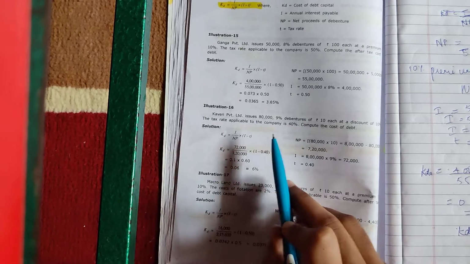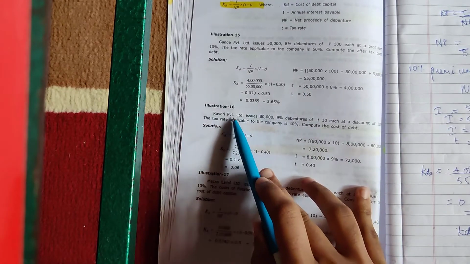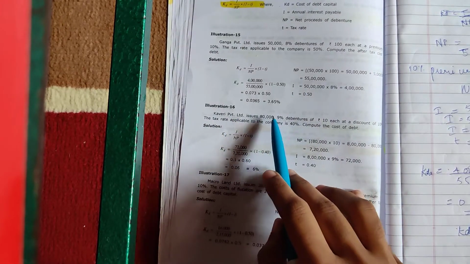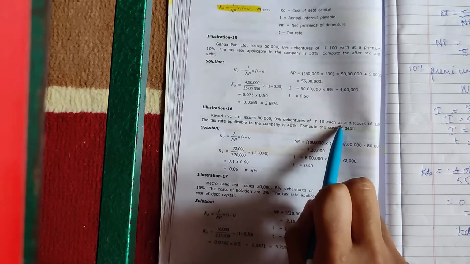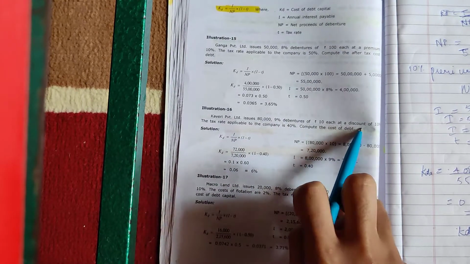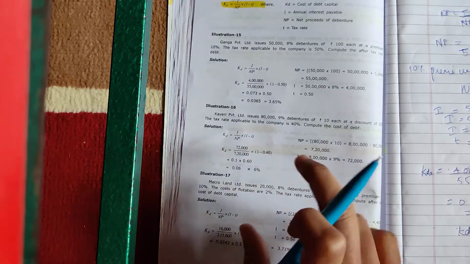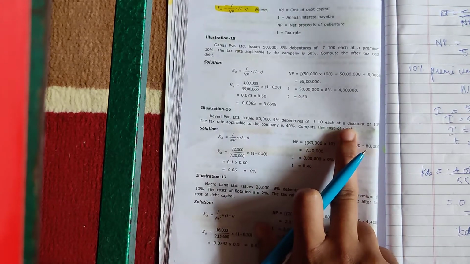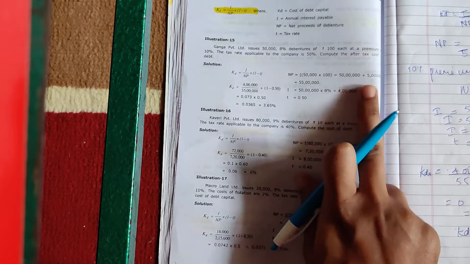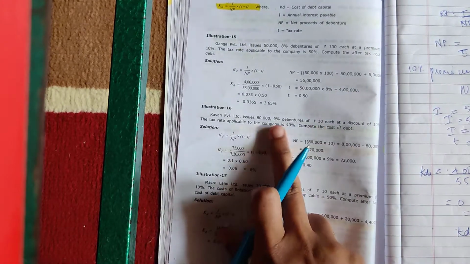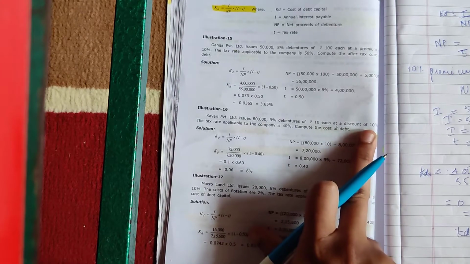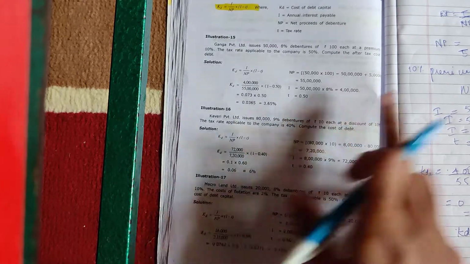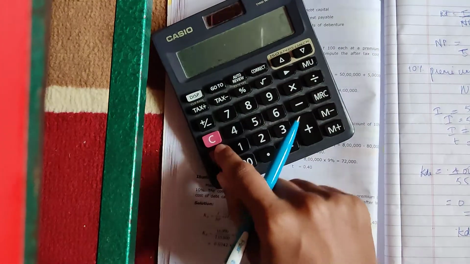Now, similarly, for your next illustration, it says Kaveri Private Limited issued 80,000 9% debentures of rupees 10 each at a discount. Here, discount is nothing but you are deducting. Where will you deduct? While you are calculating net proceeds. Earlier when you were calculating your net proceeds, you added 5 lakhs, right? Here you just have to take 80,000 into the number of shares.